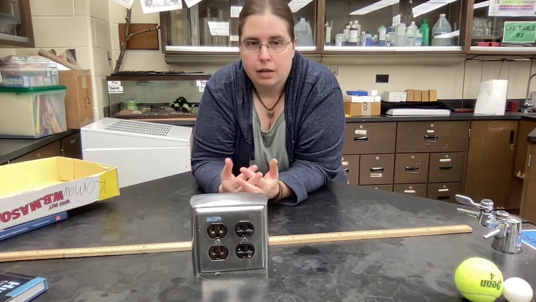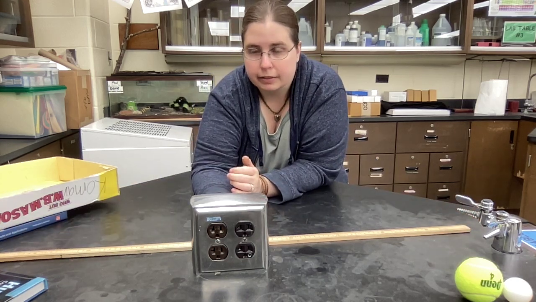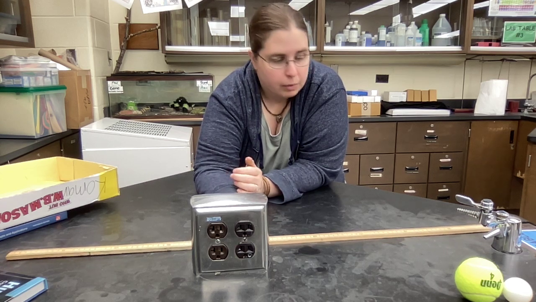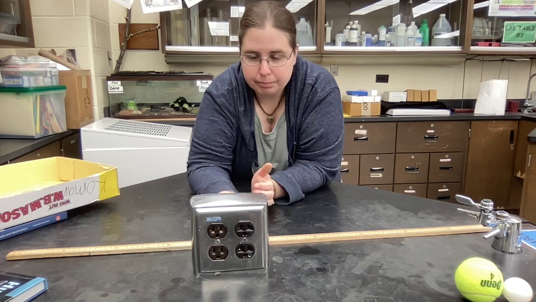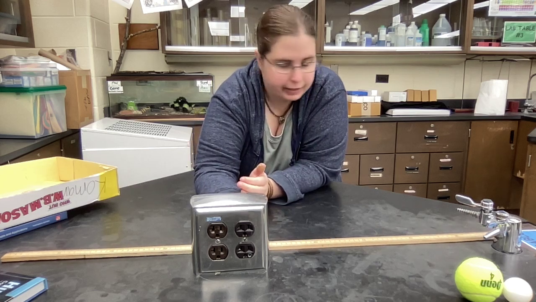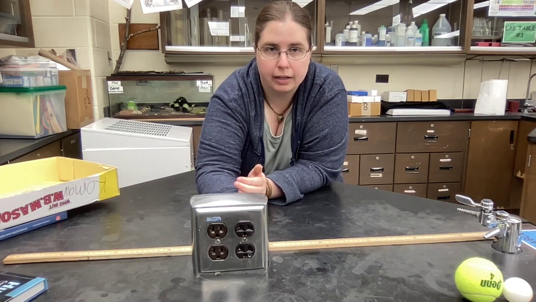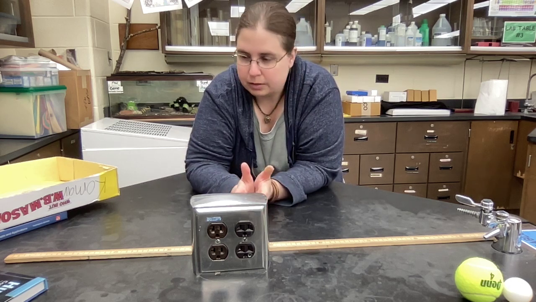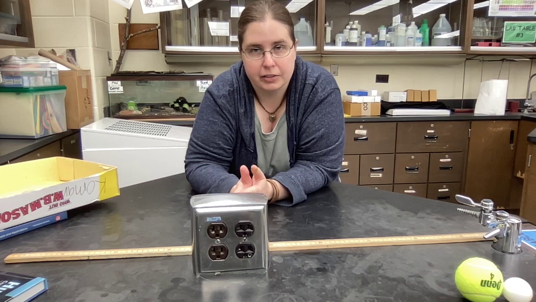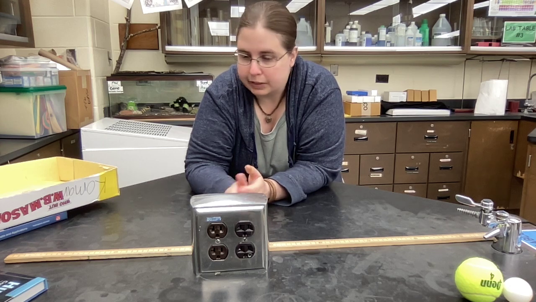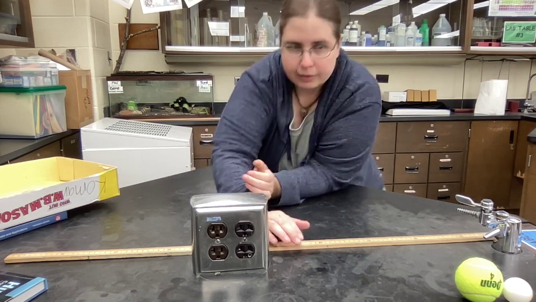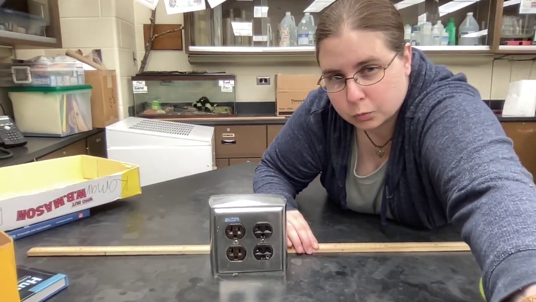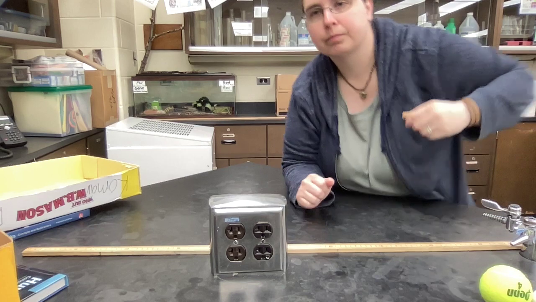Now, it's important to have the same person pushing the ball each time, because when you have the same person pushing it each time, they know how hard they are pushing it. So this way, you can expect it to be mostly consistent the entire time. If it's mostly consistent the entire time, that's one less thing to worry about in terms of human error.